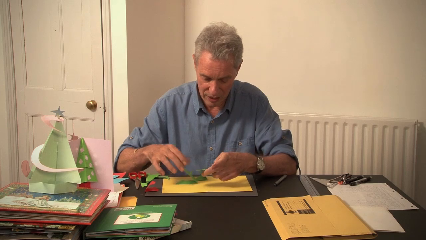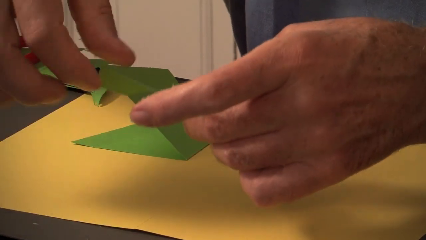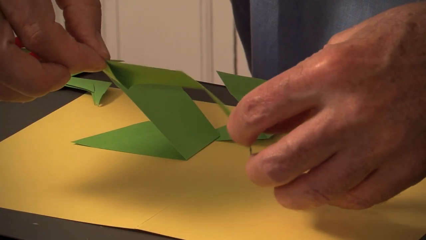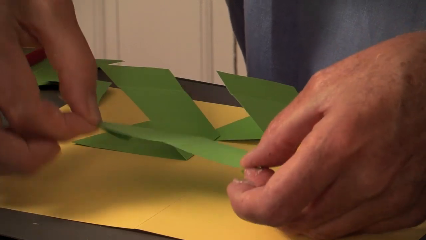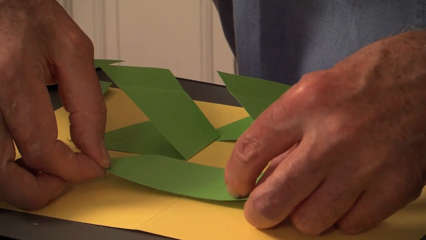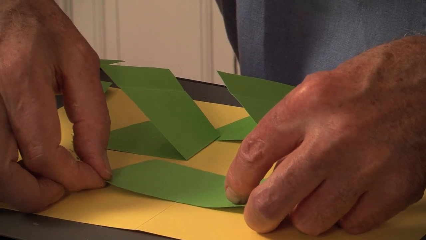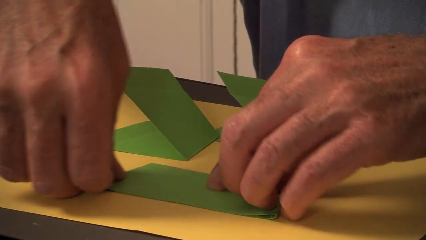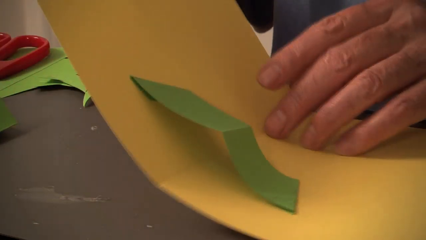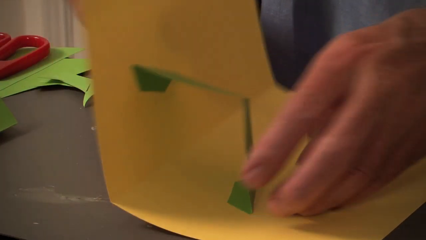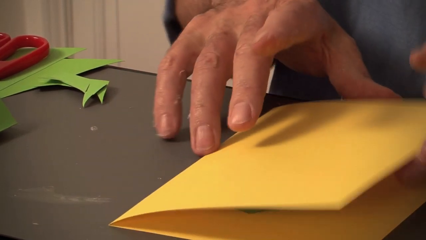So I'll just check that position again. It's going to go there. Line up the central crease on the pop-up with the central crease on the card. That's there. Just make sure that works okay. There we are.